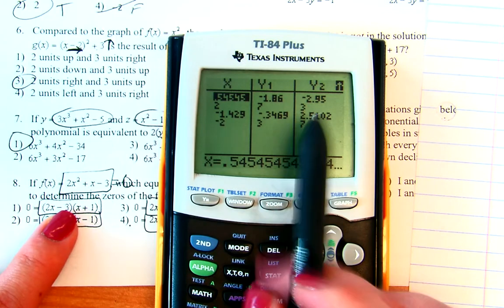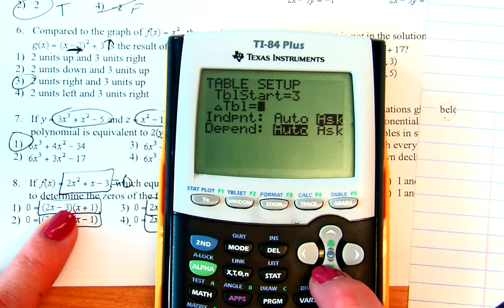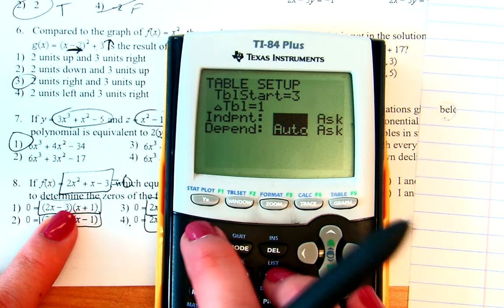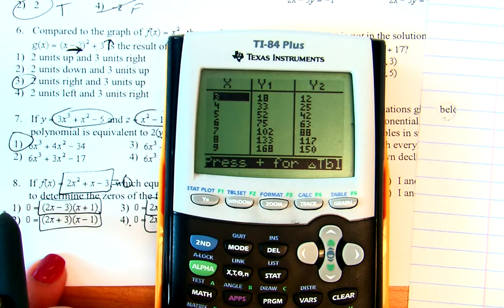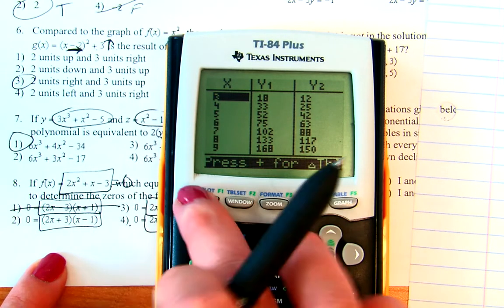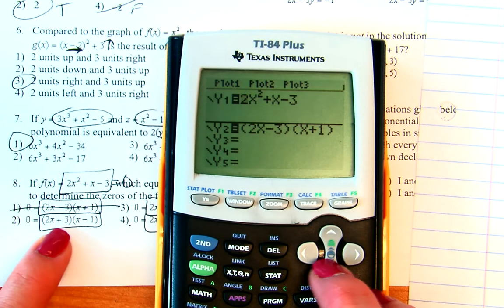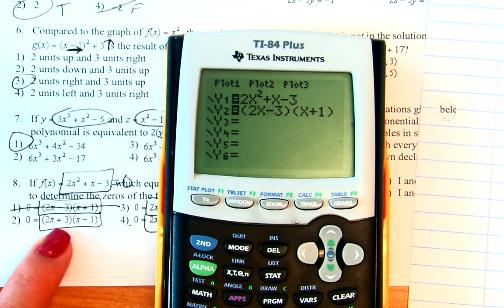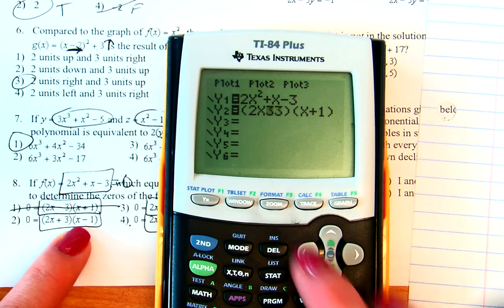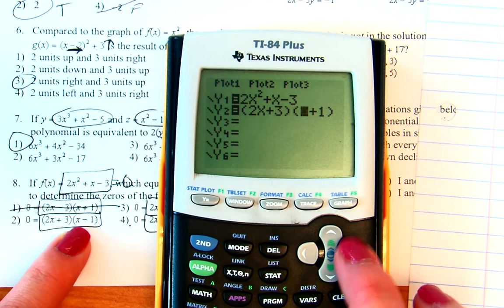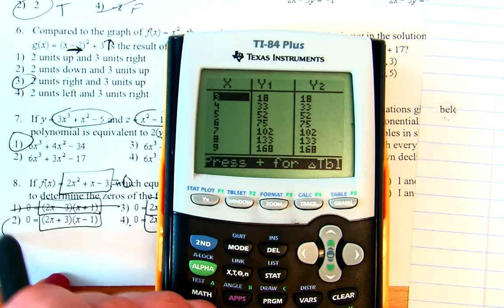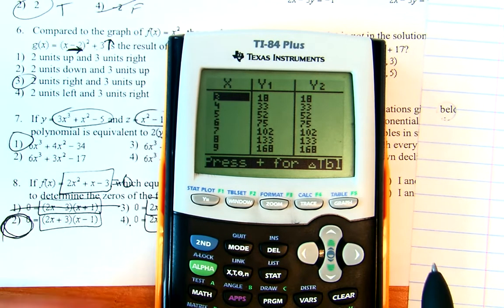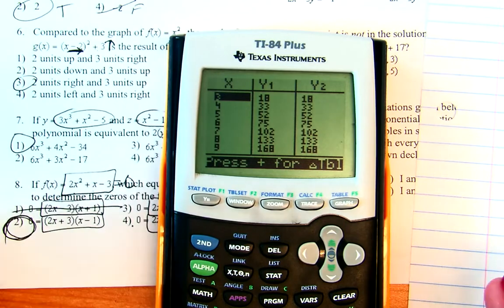I realize that I'm still in the ask mode, so I go back to second window, change it back to auto, take a look at the table. Do they match exactly? No. Take a look at y equals. Type in your second one. 2x plus 3 minus 1. Take a look at the table. Do they match exactly? Yes. Choice 2 is your answer. Of course, you would continue checking the rest. I'm trying to go through quickly, so I won't.